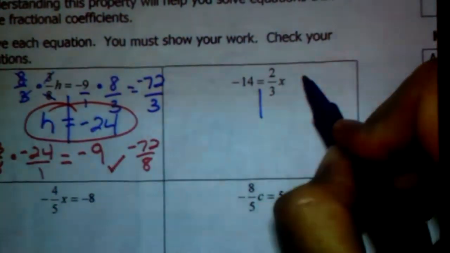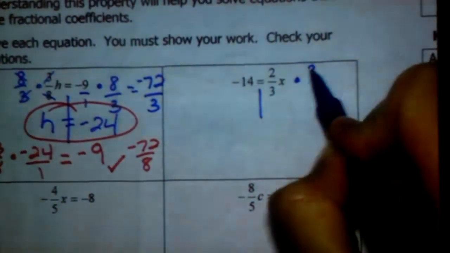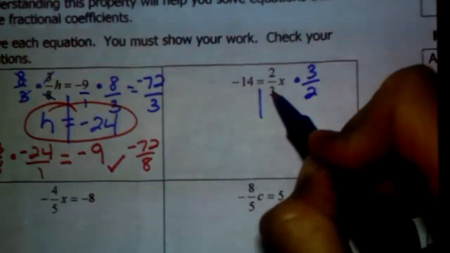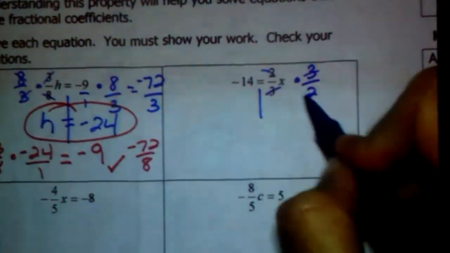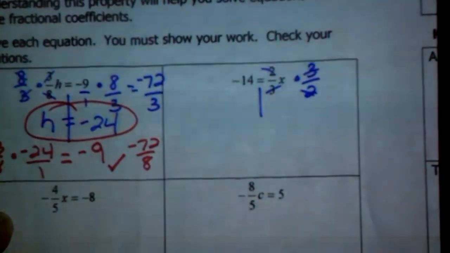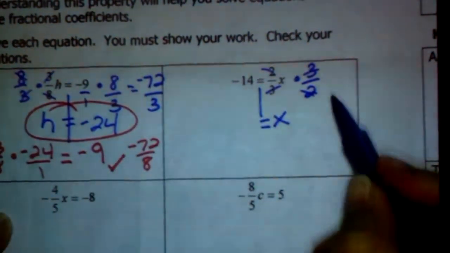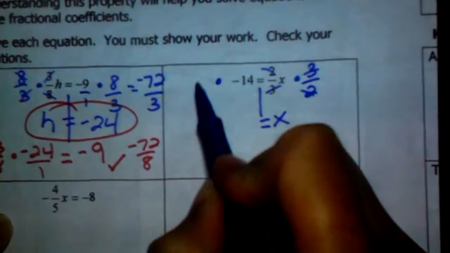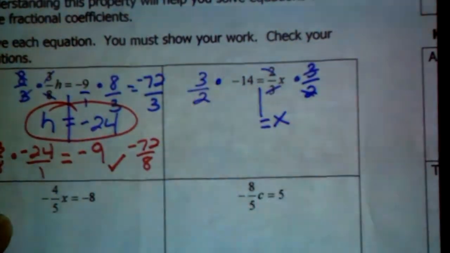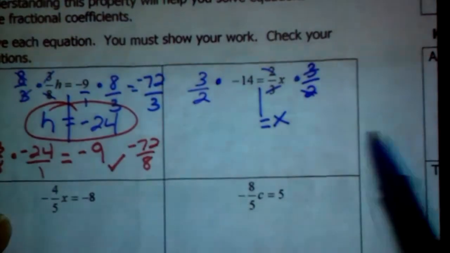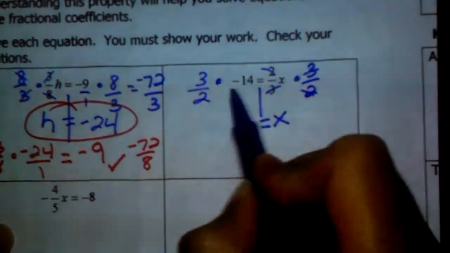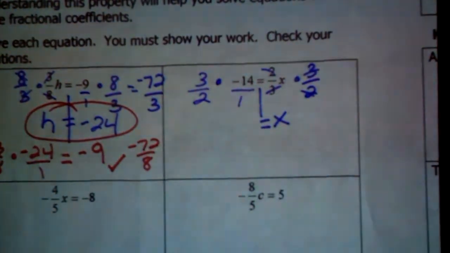I can do that by multiplying it by its reciprocal of 3 halves. And then if you wanted, show the cross canceling because that's fun, just to cross a bunch of stuff out. We're left with 1x, or just plain old x. But again, what I did to one side, I have to do to the other. I multiplied by 3 halves. Same thing over here. So I'm going to go ahead and take 3 halves times a negative 14 over 1.